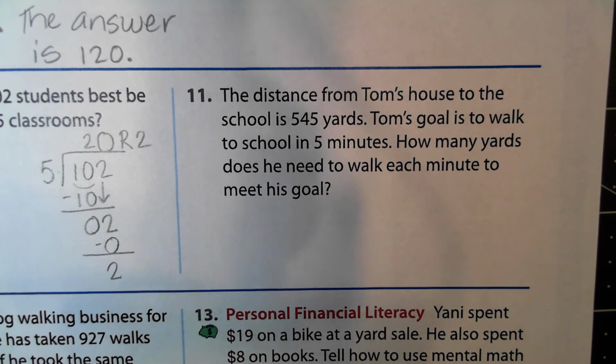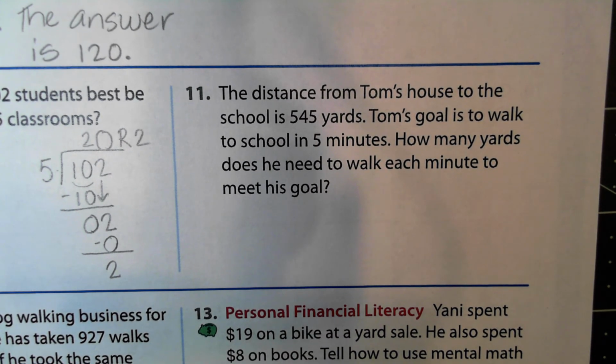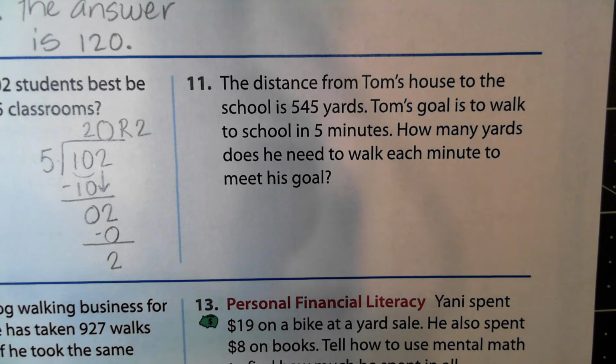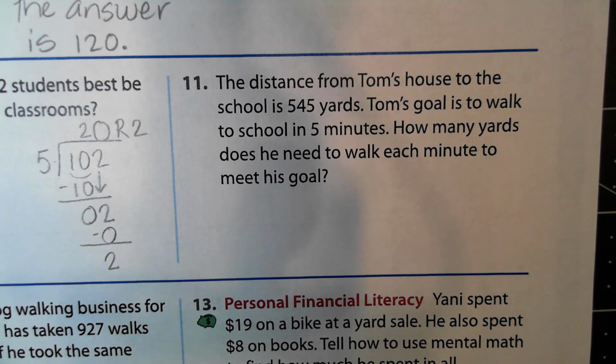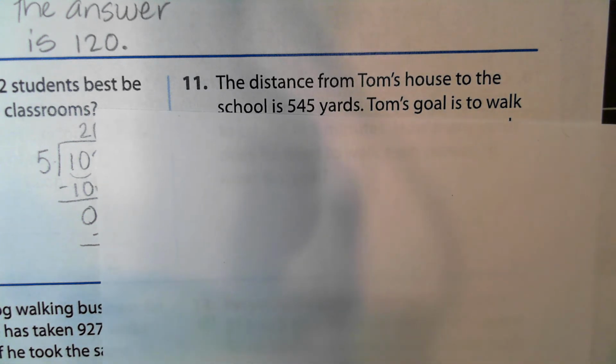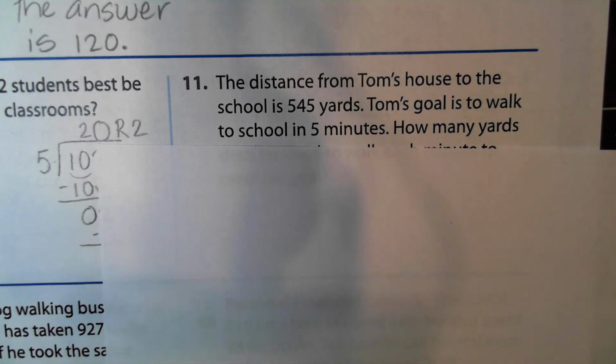Number 11. The distance from Tom's house to the schoolyard is 545 yards. Tom's goal is to walk to school in 5 minutes. How many yards does he need to walk each minute to meet his goal? Well, easy. Let's find out. Notice how small that space is. I'm going to go ahead and use my extra piece of paper to divide 545 by 5. Here we go.